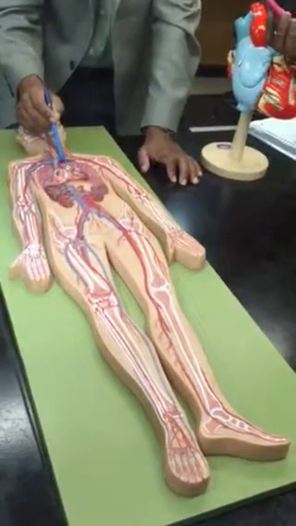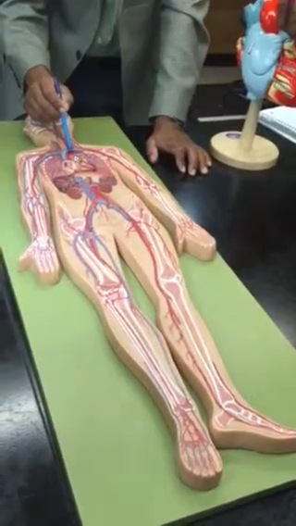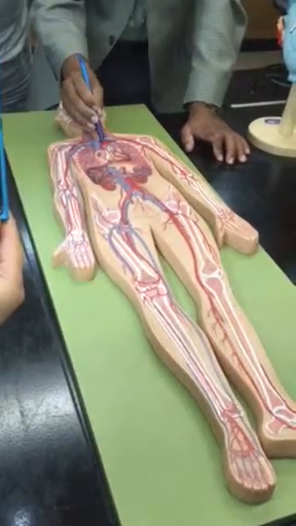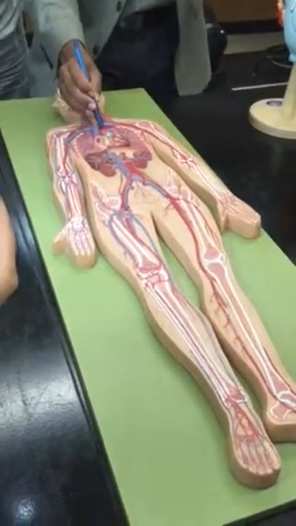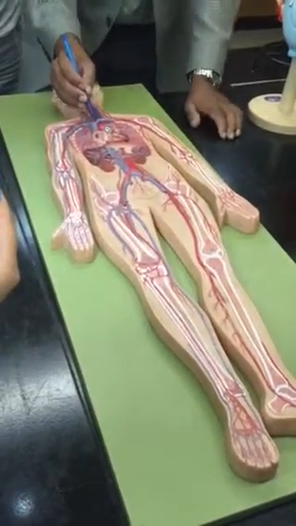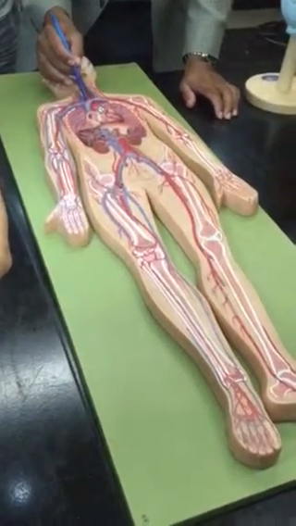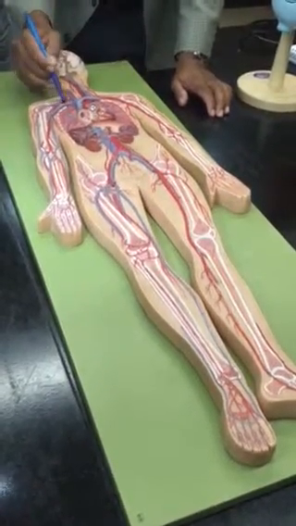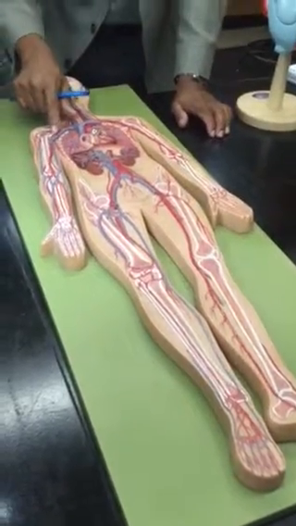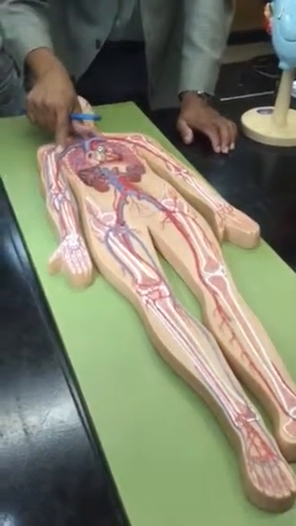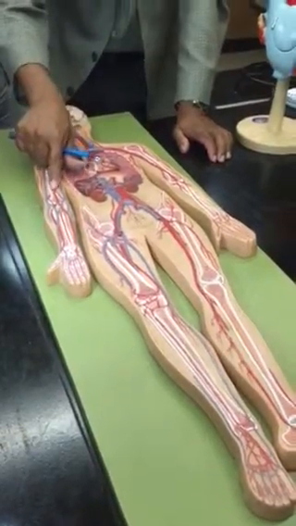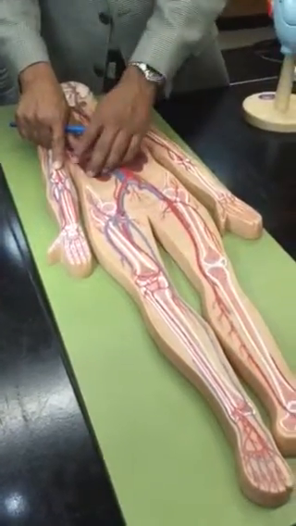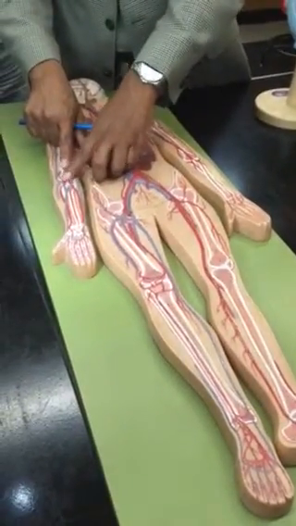Ascending aorta, right, through the aortic arch, and right underneath here is the brachiocephalic trunk. That's this thing here, right? From the trunk, the blood will then pass through the right subclavian artery, then it will pass down into the axillary artery, yes, then through the brachial artery, right, and then it will pass through these arteries in the region of the elbow.